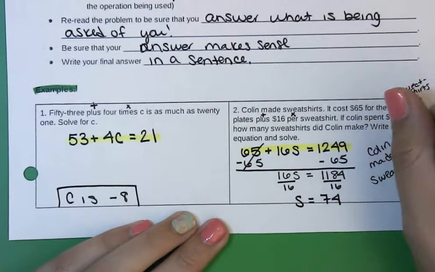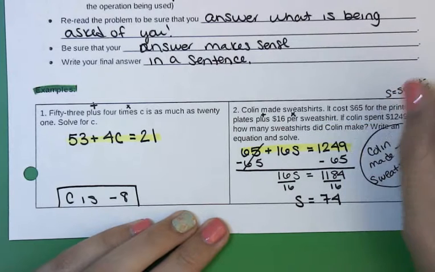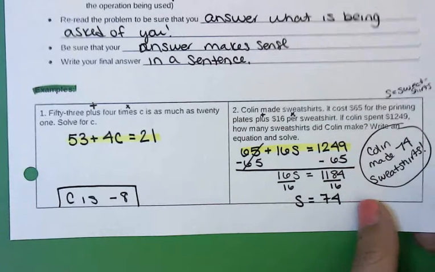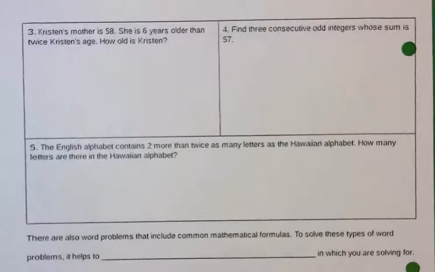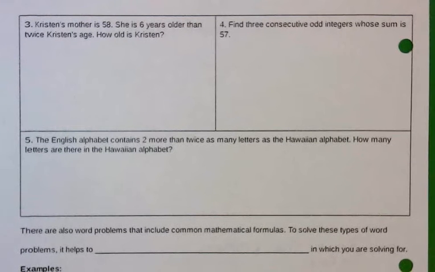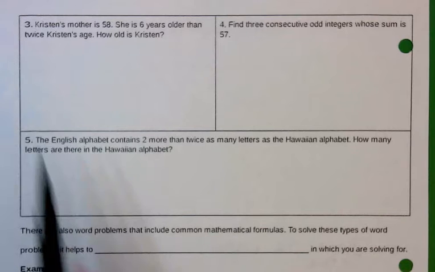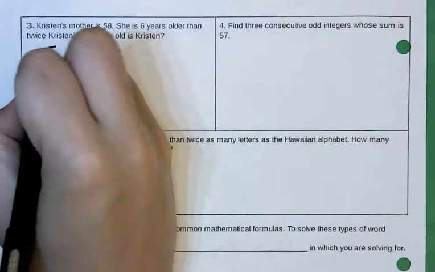So Kristen's mother is 58. She is 6 years older than twice Kristen's age. How old is Kristen? So her mother is 58. Kristen is 6 years older, so 6 more than 2 times. So twice is 2 times Kristen's age.